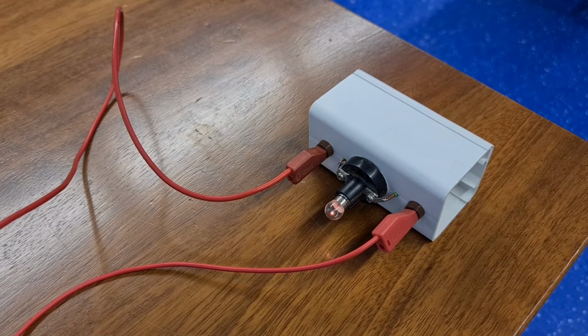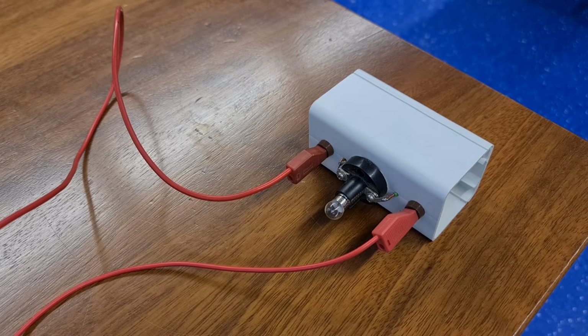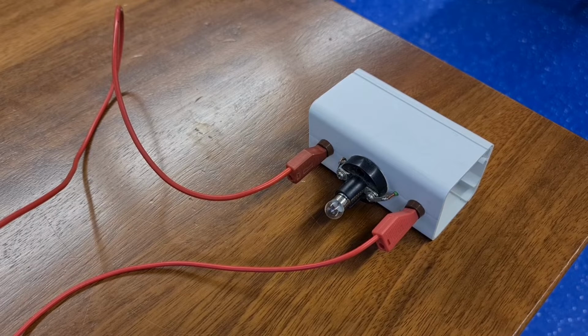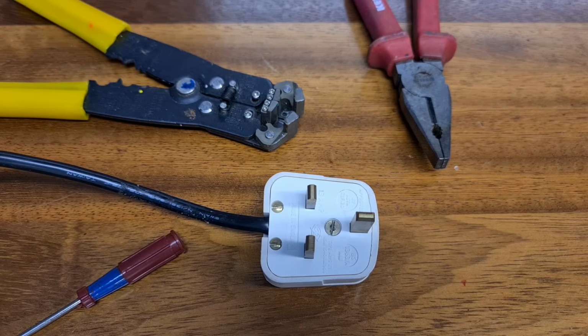So there we have it. Alternating current, direct current. Alternating current, direct current. So let us now have a look at the plug.